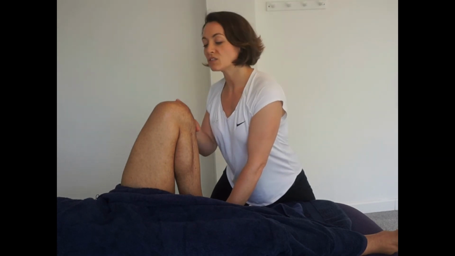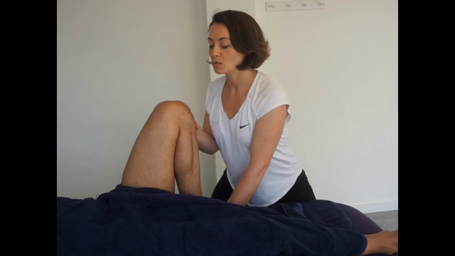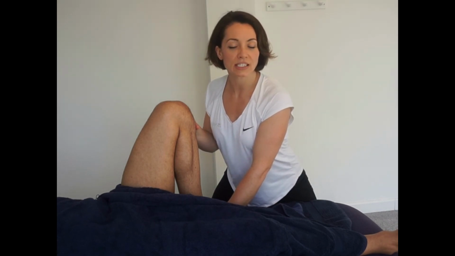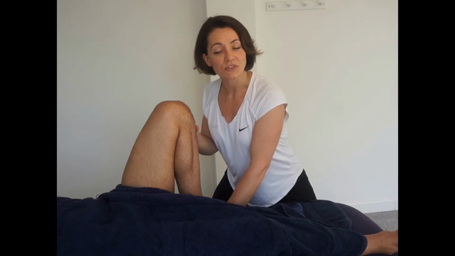Now, if my client's reporting that yes, they feel pain at that end of range, also they didn't feel pain on the active resisted, and they felt pain only at the end of range of the active contraction, then I might suspect it's something to do with the joint capsule or ligament, for example. In that case, I would proceed to test many end of ranges to see whether or not that also reproduces the pain.